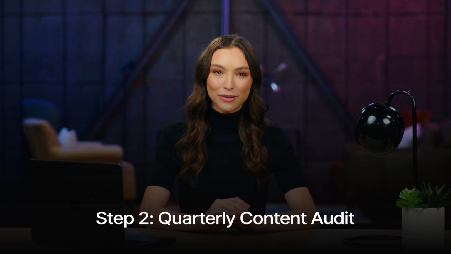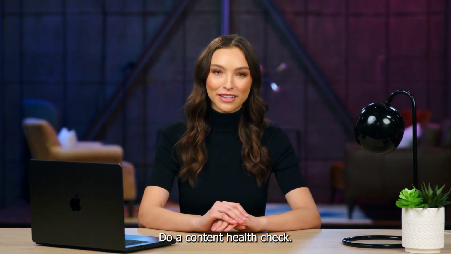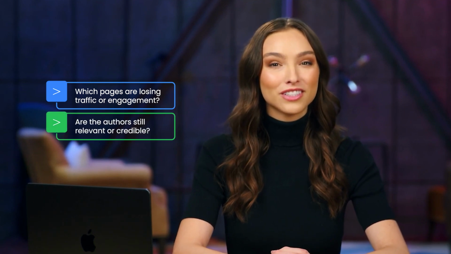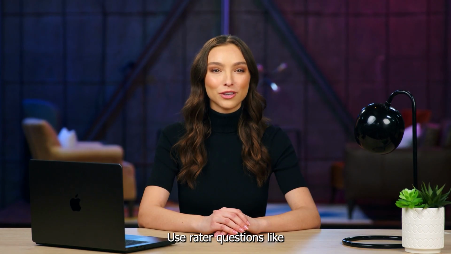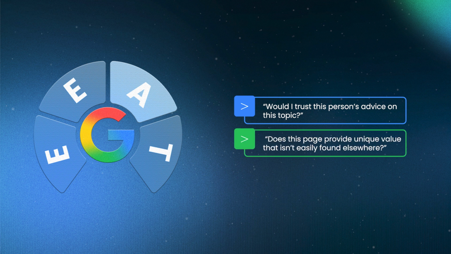Step 2. Quarterly content audit. Every 3 to 6 months, do a content health check. Which pages are losing traffic or engagement? Are the authors still relevant or credible? Are the examples, quotes, or tools still current? Use rater questions like, would I trust this person's advice on this topic? Does this page provide unique value that isn't easily found elsewhere?